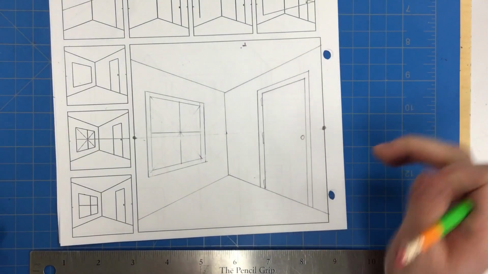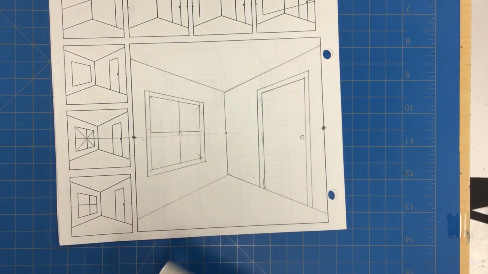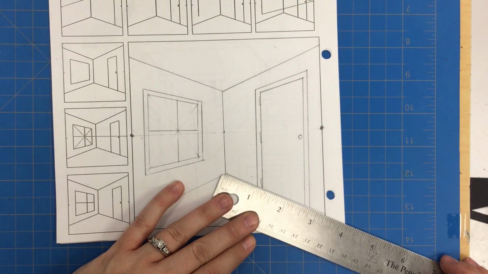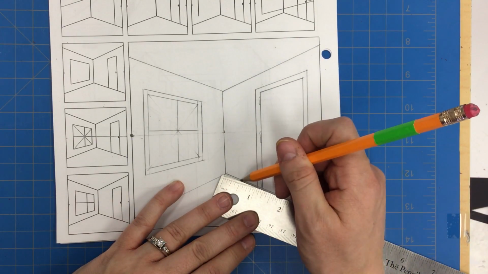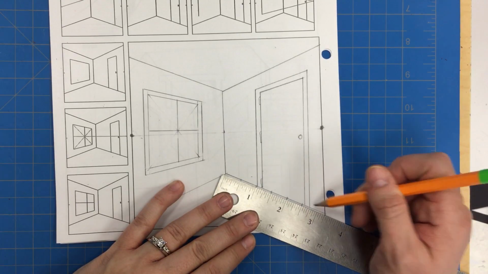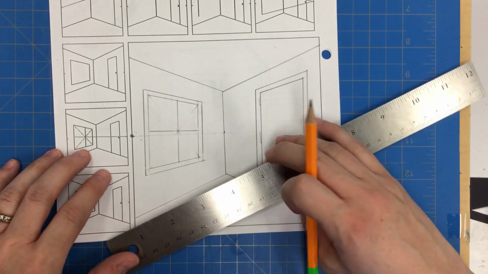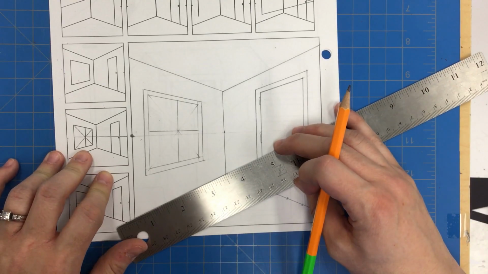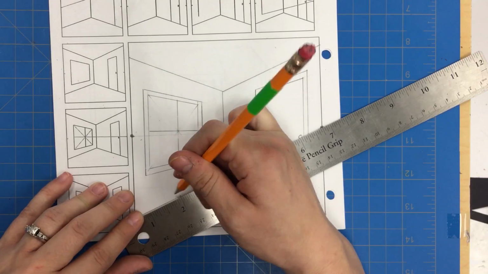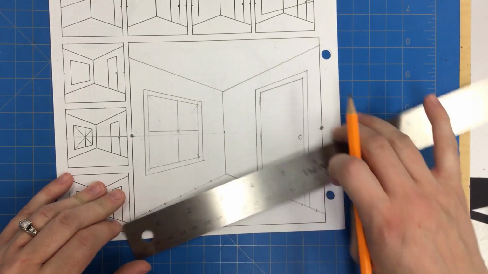Now for the floor, you can do this a couple different ways. I'm going to go ahead and just make a mark about every 1/2 inch along the bottom of my paper. Now it's not going to be perfectly even, and I'm okay with that. If you wanted to measure it out and divide it up perfectly even, that's fine.